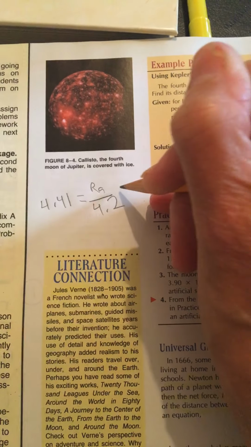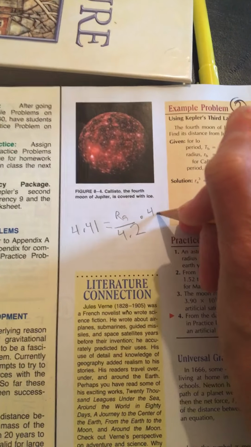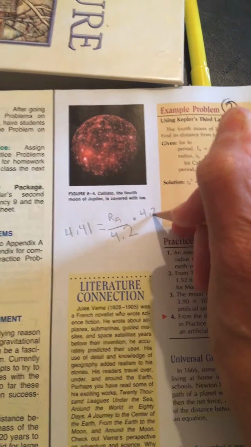It's being divided by 4.2. So I do the opposite, which is I multiply by 4.2. And we're allowed to do anything we want in math as long as we do it to both sides. So we multiply those and get that. All right, good job. Let's see if we have any more math here that we need to do.